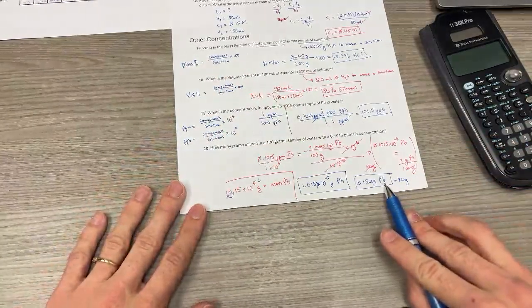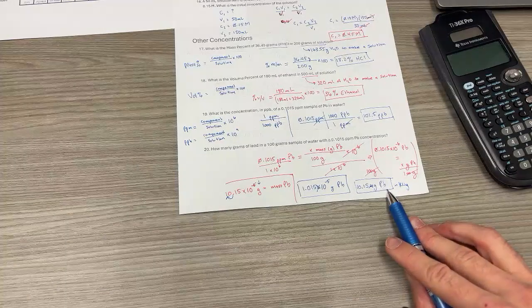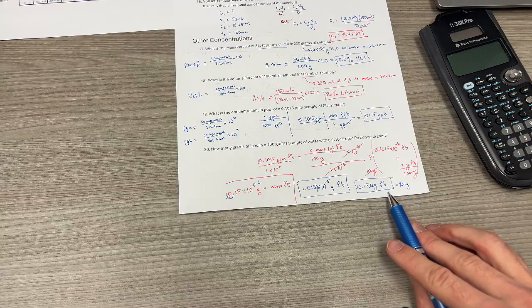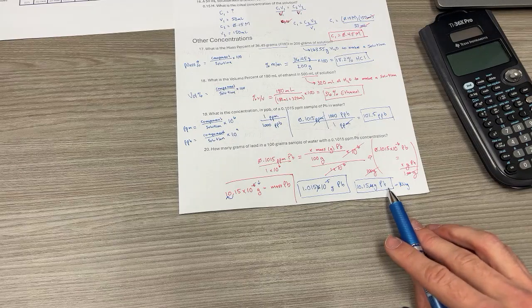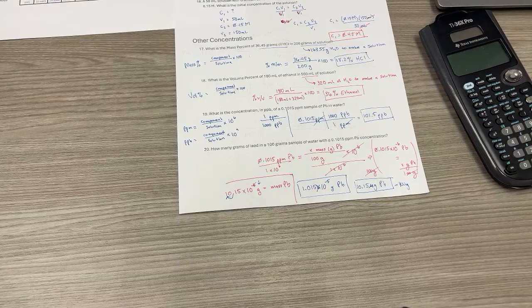Not a lot of lead, but as it turns out, even small quantities of lead and other toxic chemicals can be incredibly dangerous. So regulatory agencies like the EPA, the Environmental Protection Agency, they set standards for concentrations of dangerous and toxic chemicals, and oftentimes you'll find that their maximum allowed concentration is something ppm, something ppb. That's because small amounts can make dangerous changes.